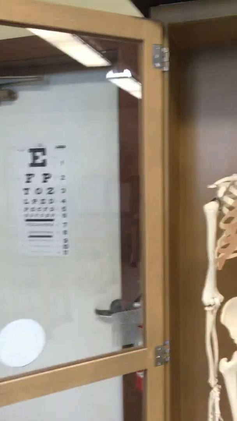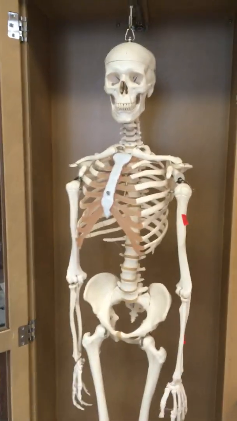Just going to give you a quick rundown of the human skeleton. You'll be going into detail about certain limbs and portions on your own in the future. We've got our little model here in the science building.